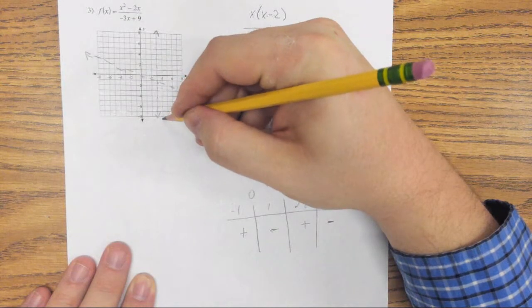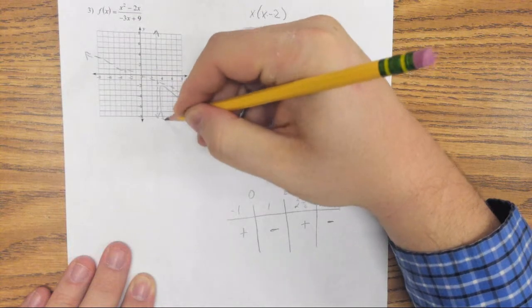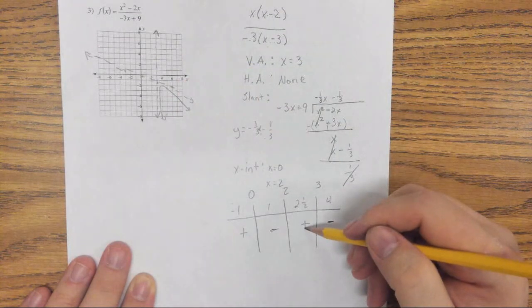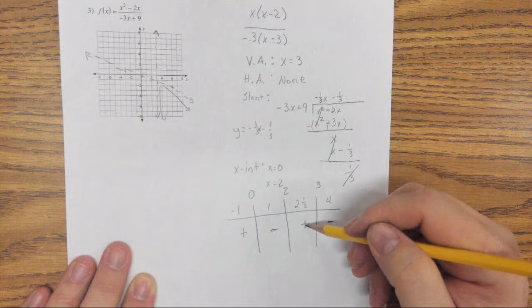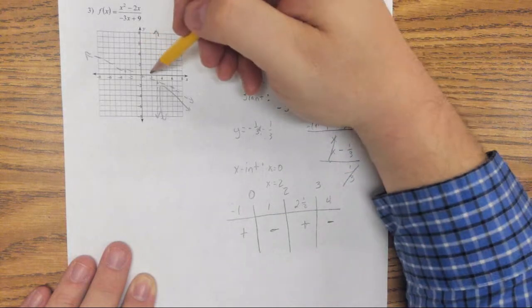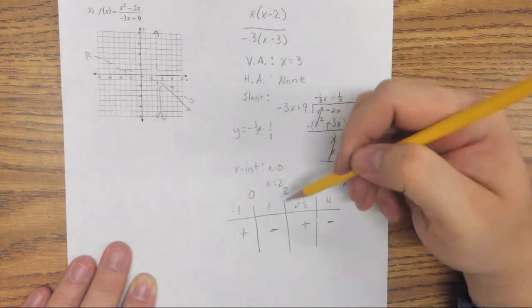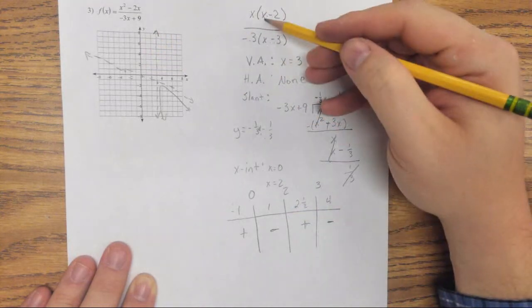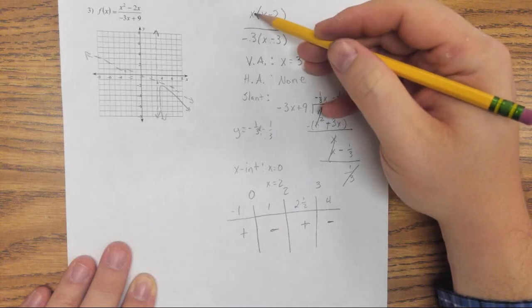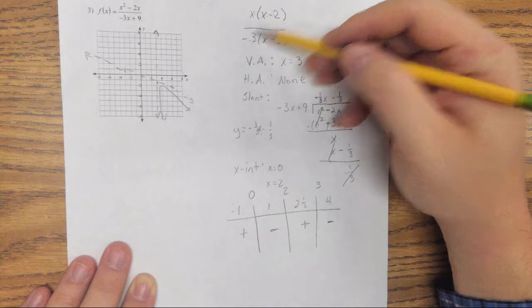So this piece right here is going to be right in here. This side over here, we're going to be positive. So we're going to be right in here. There's something wrong there. Hold on. Positive. Oh, that's right.